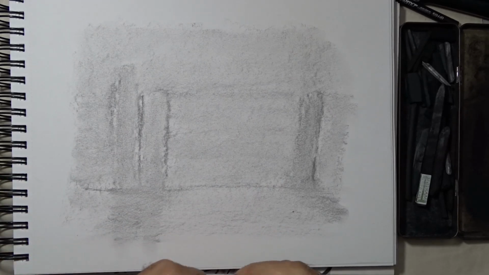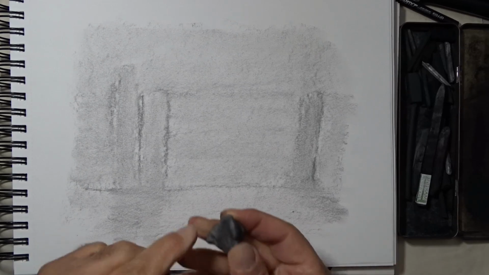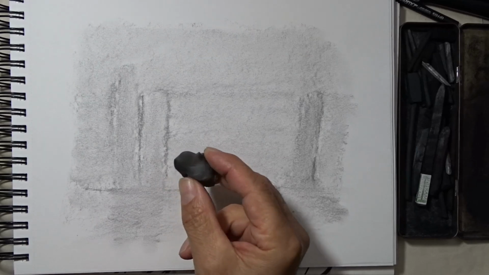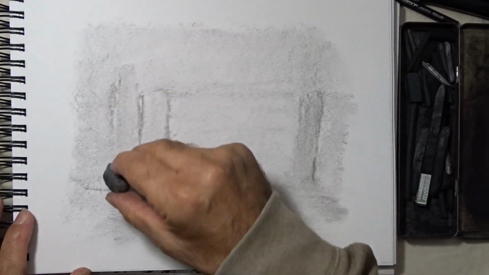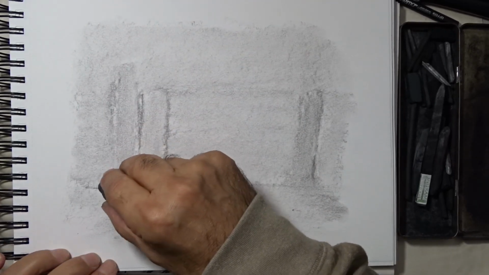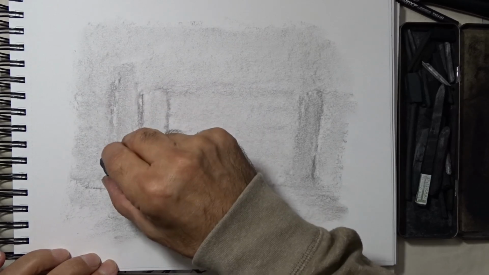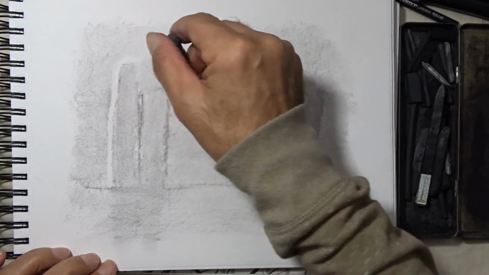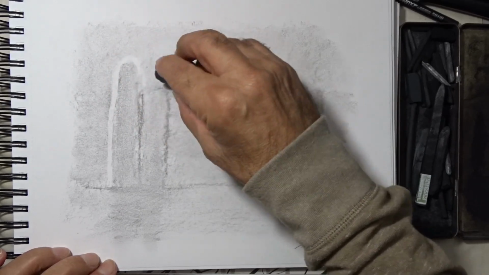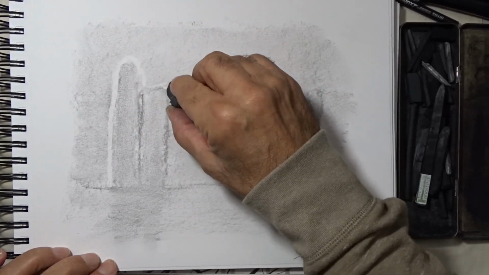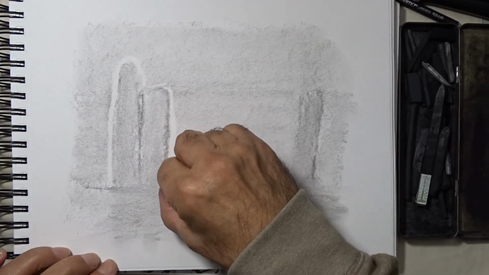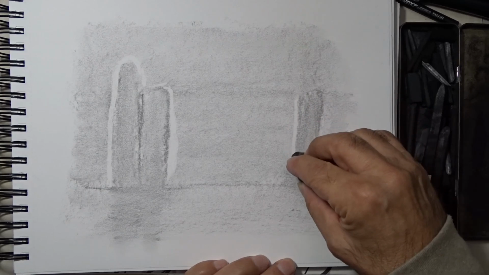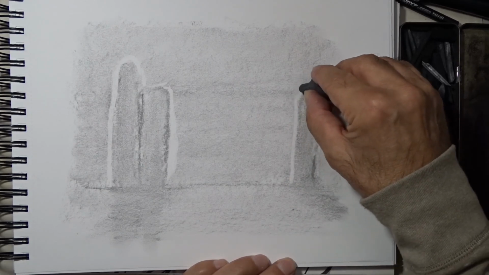What I'm going to do here, just for reference, is make a little edge like that. And I'm going to go around the edge of this post where the light is being cast around these posts like that. The reason we do this early in the game is that we want to preserve some of this white.